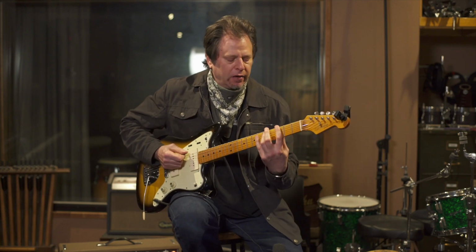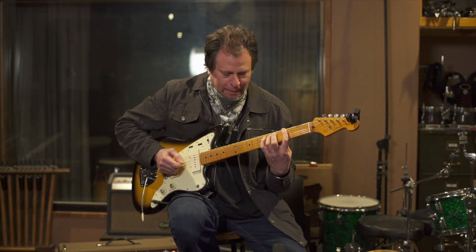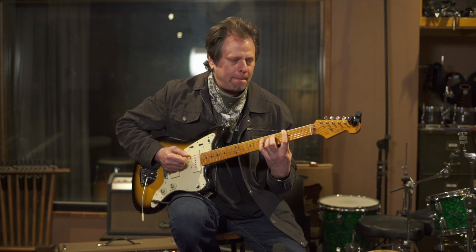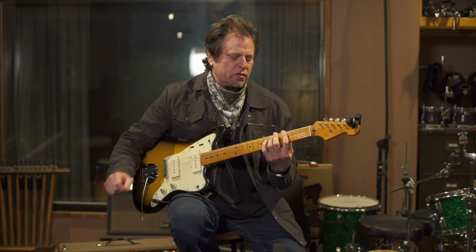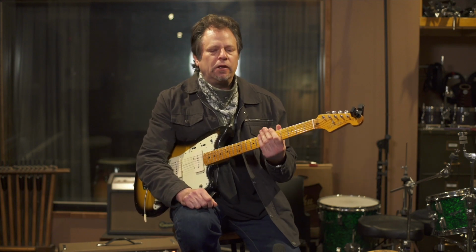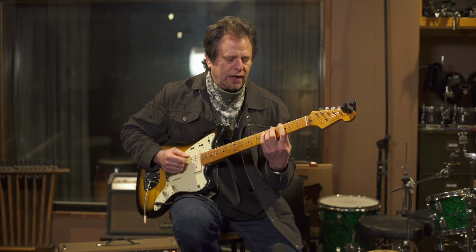I'd like to talk about another rhythm to play instead of just playing this straight. Often in Muddy Waters songs, you will hear the guitar double a bass line and play a slight variation on this that'll sound like this.